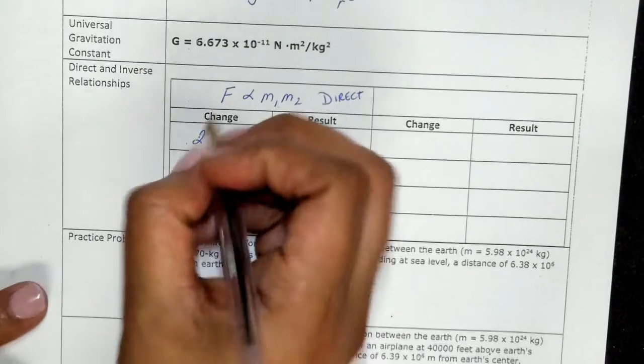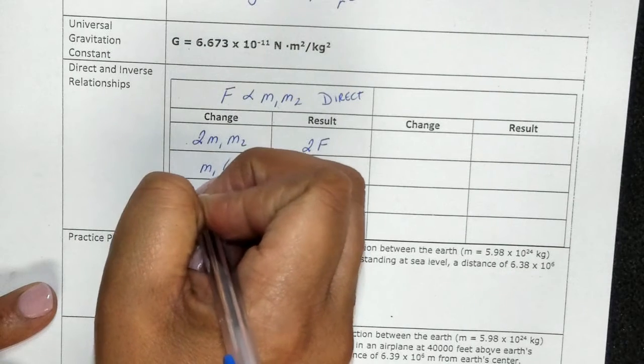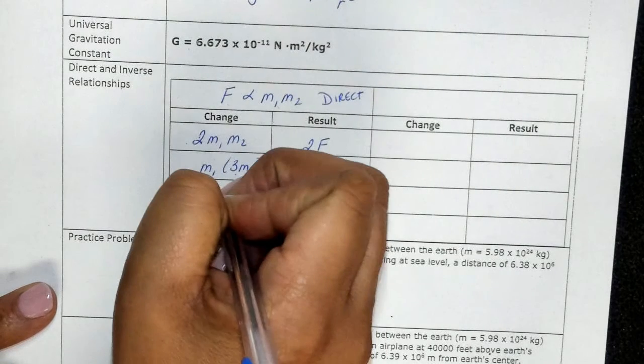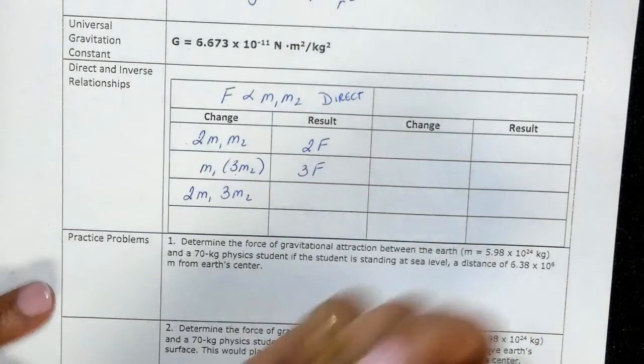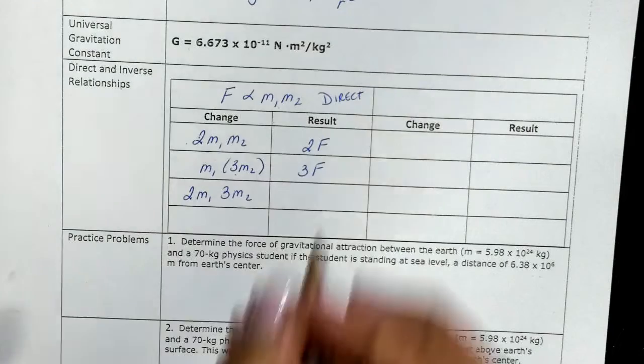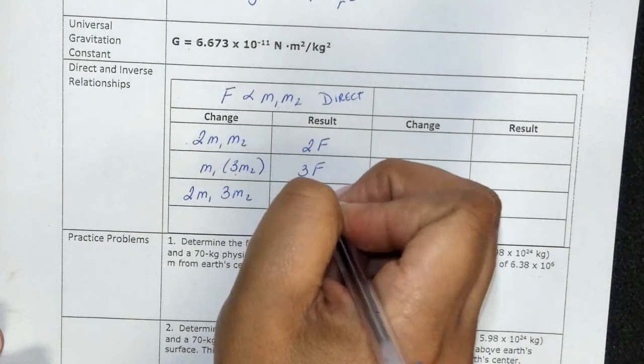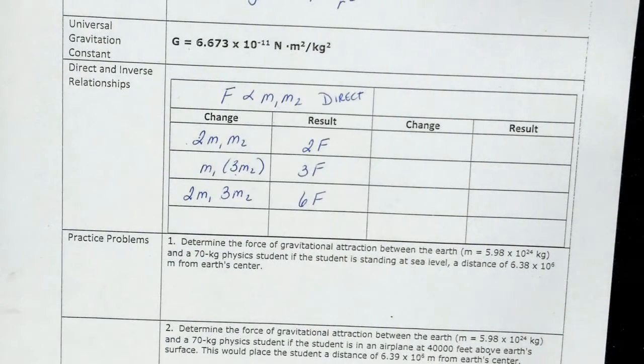What if I double my first mass and I triple my second mass? Good. The force will be 6 times greater. 2 times 3 is 6. There will be some questions like this in your assignment.